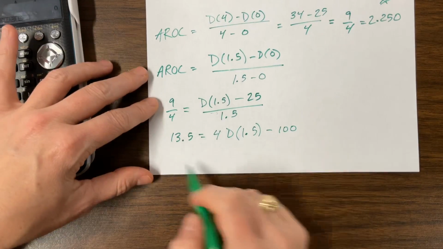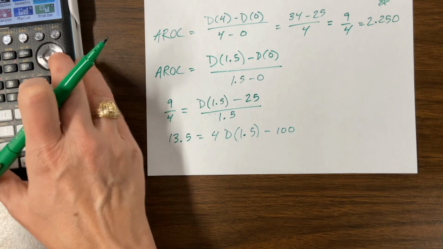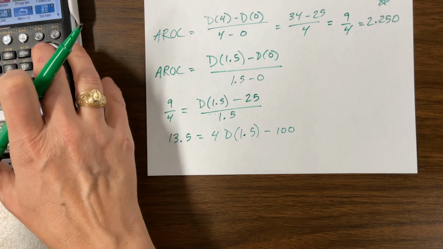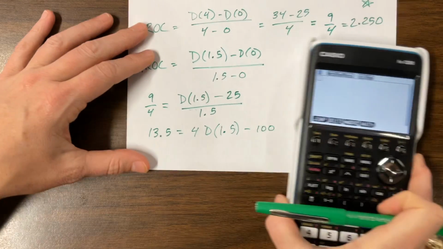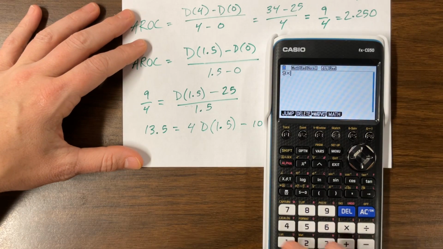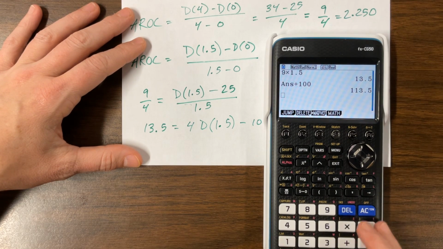Okay, and then I add 100. Let's just verify. I'm pulling out my calculator. I can't even get to the right screen, you guys. Okay, here we go. So let's just make sure. 9 times 1.5. Yes, I was right. Add 100. Divide by 4.